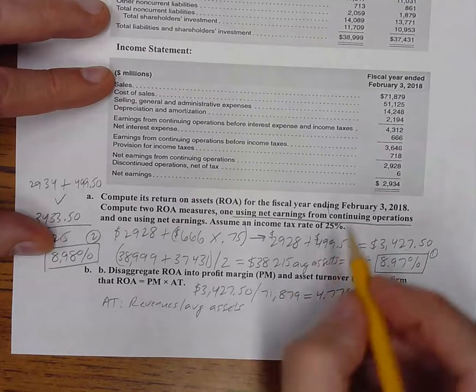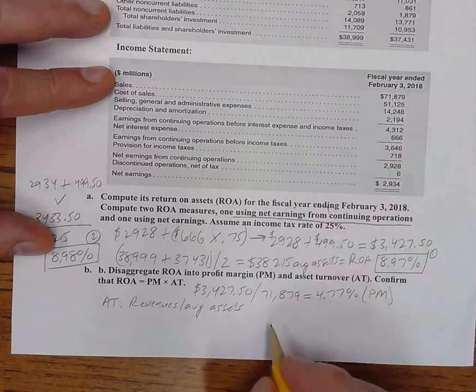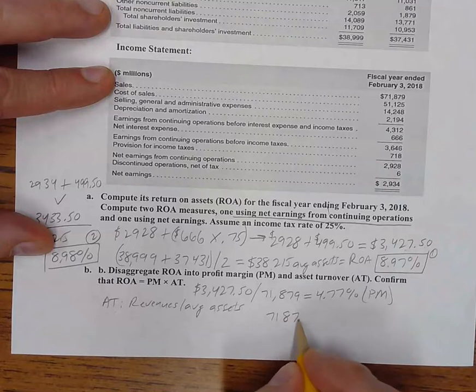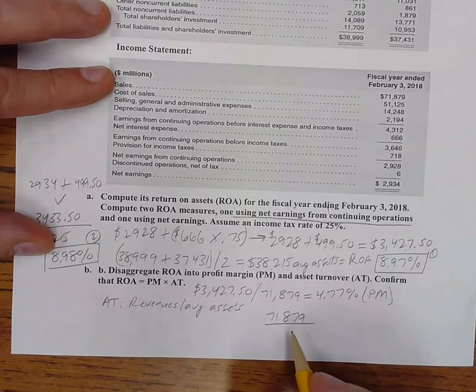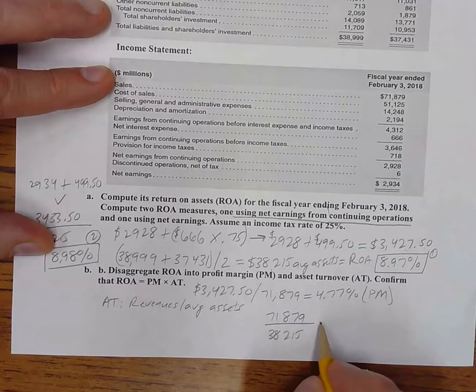We know that our revenues are 71,879, and then we're going to divide that by the average assets that we already calculated, 38,215.